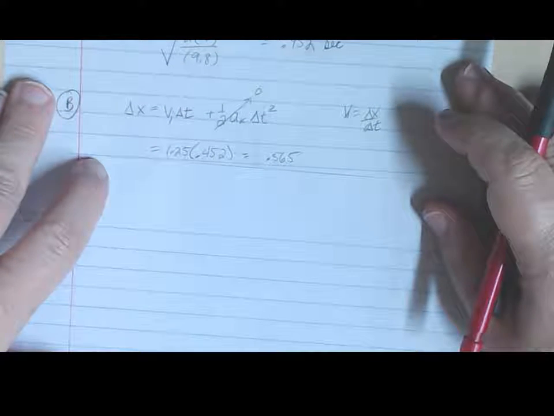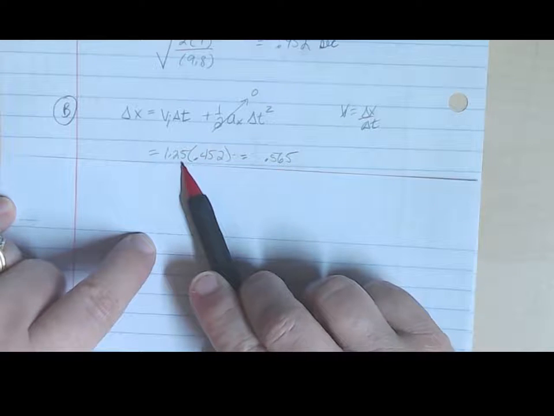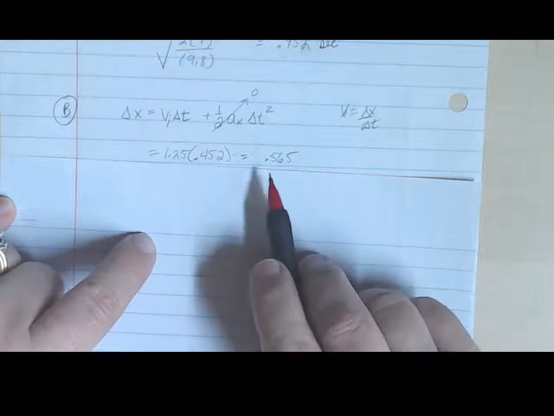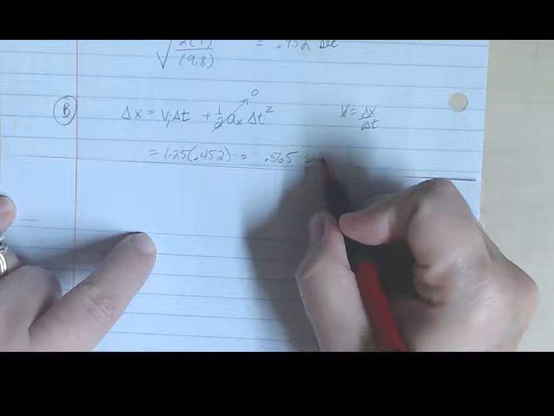So substitute in your values. I am not putting units in here. Shame on me. Don't follow my example. Put your units. Carry it out to 3 decimal places, and that should be your answer in seconds.